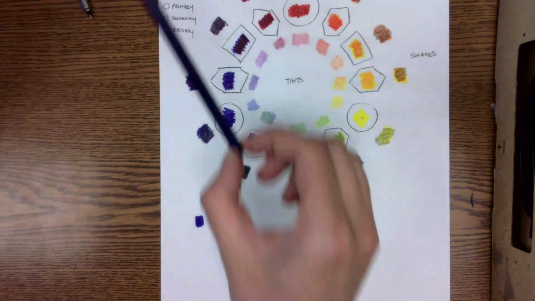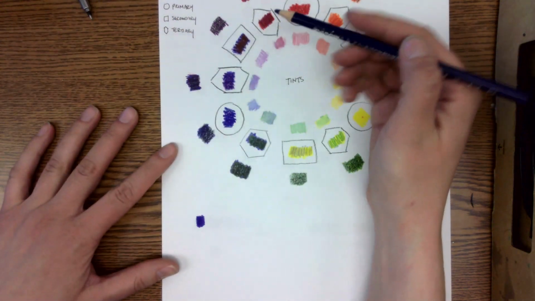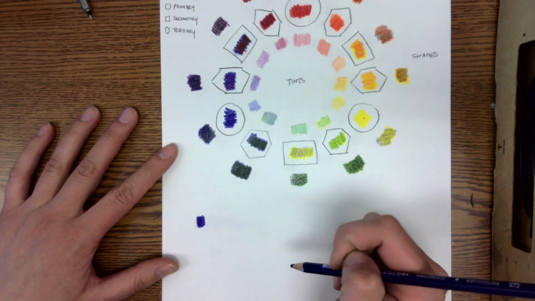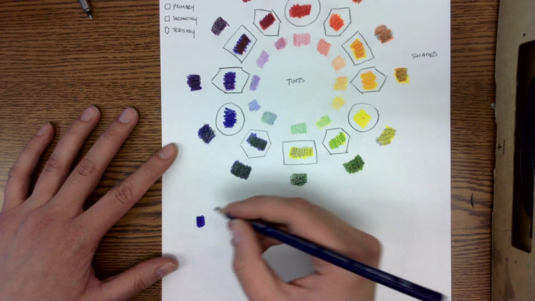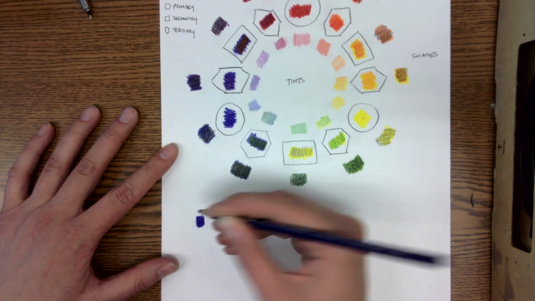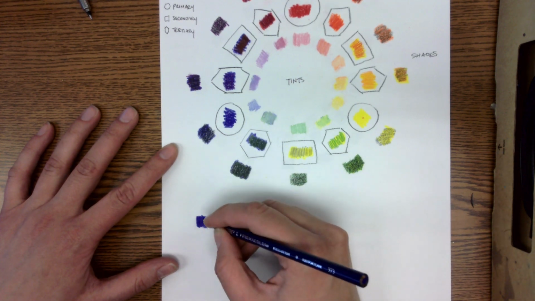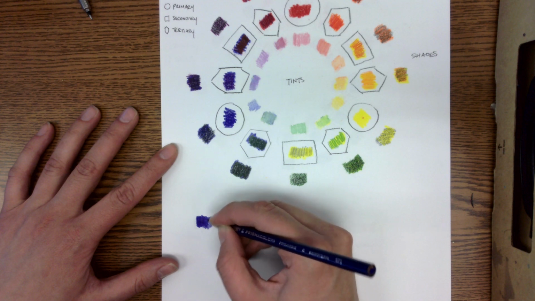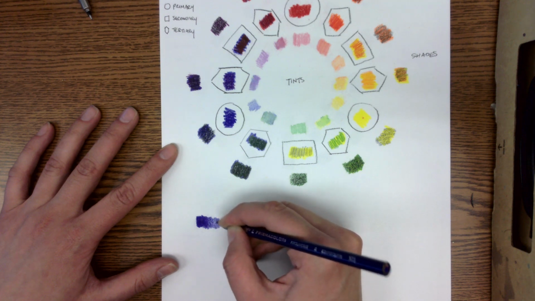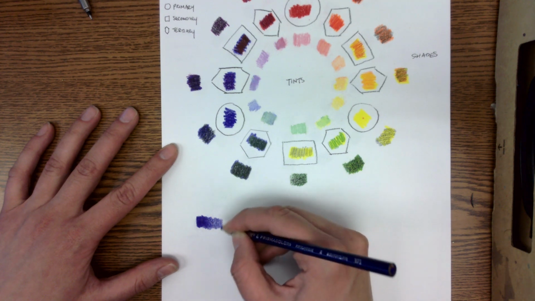I'm going to think about a value scale just like we did with pencil. The harder you press, the darker it gets. And as I take away pressure, my color is getting lighter and lighter.